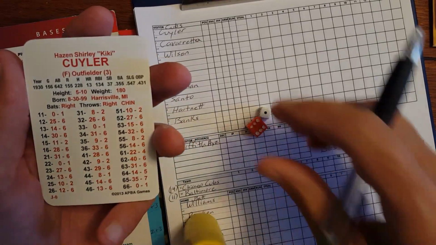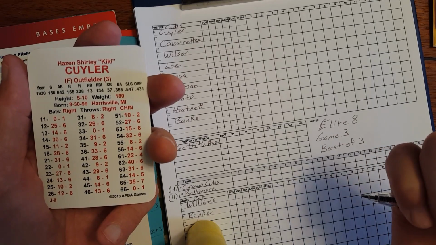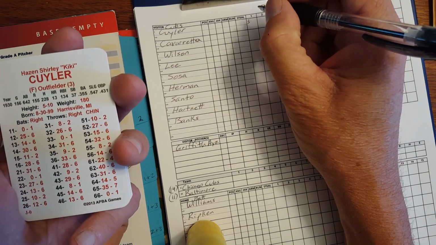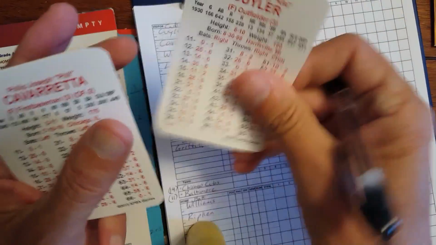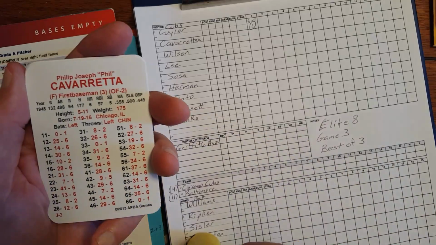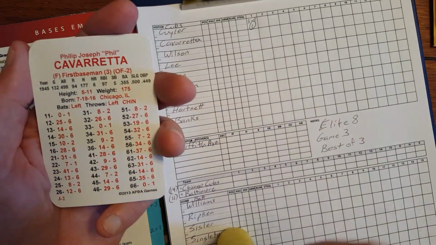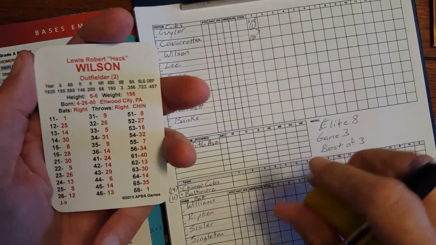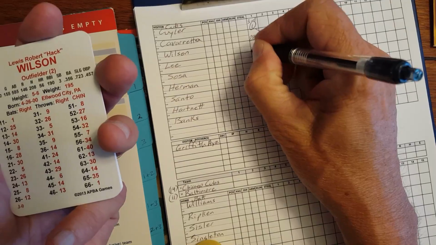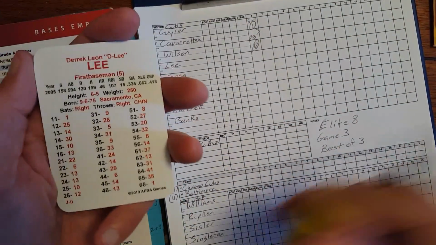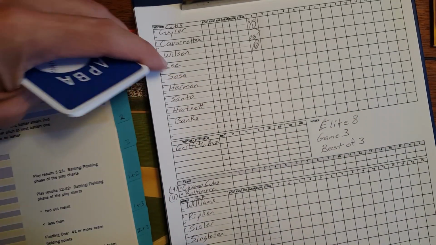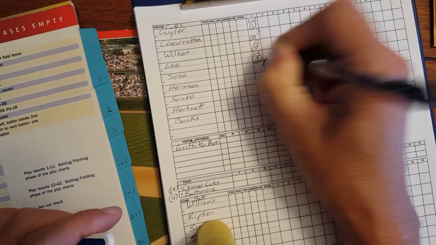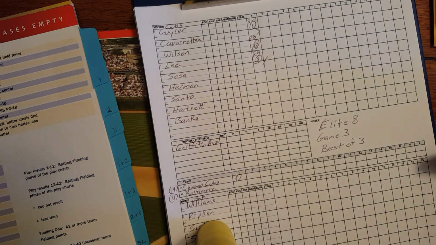Kiki Kyler, 61 to 22. And he grounds out 3-1. Wait a minute. Yeah, 3-1. Cavaretta, one away. And Cavaretta with a 0. And a 14 is a double. So man on second, Hack Wilson, 24, and he strikes out. 2 down. Brings up Derek Lee, 54, 32. Man on second, it's going to be a fly out to right. Nothing for the Cubs after a double by Cavaretta.